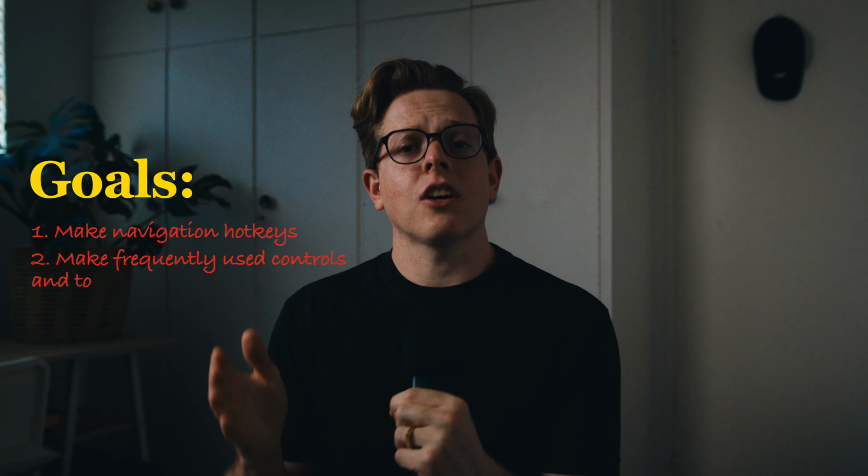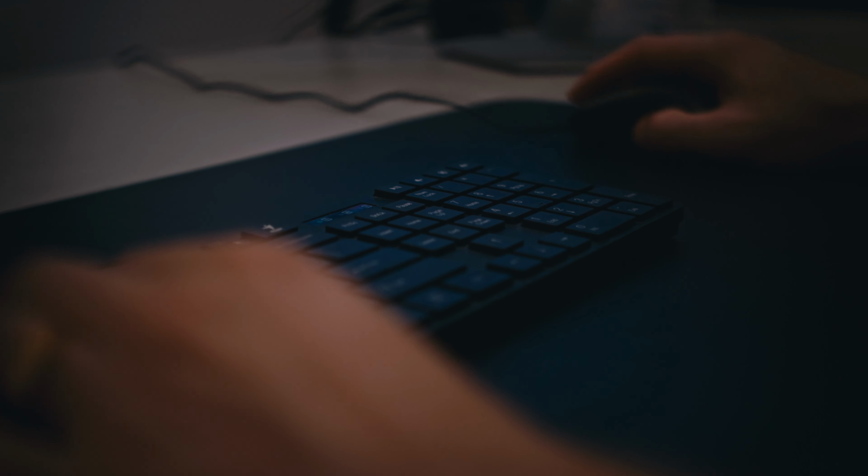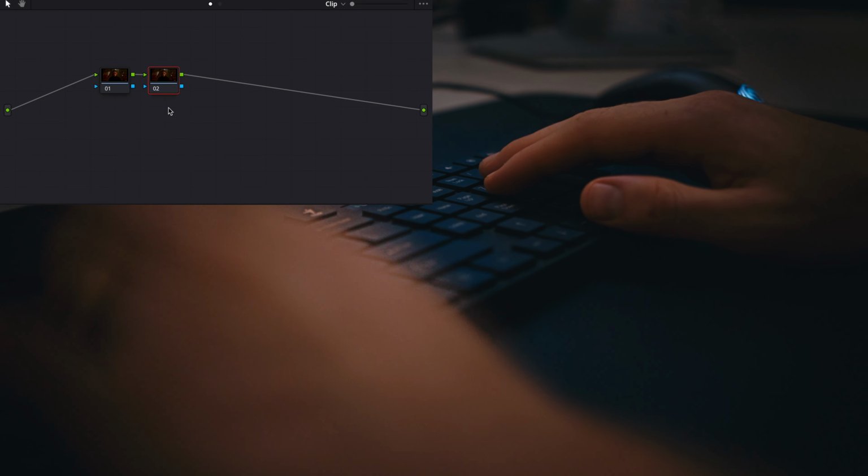So if we can make a lot of our navigation keys, a lot of the controls that we use on a regular basis, hotkeys, then our lives in DaVinci Resolve should be a lot more seamless, and our quality of life and quality of grading experience should be much better. Instead of having to switch to our mouse to create a new node or something like that, we should be able to just do that with a click of our button. So let's jump into DaVinci Resolve and talk about this grading workflow as well as the keyboard shortcuts by grading a small project.